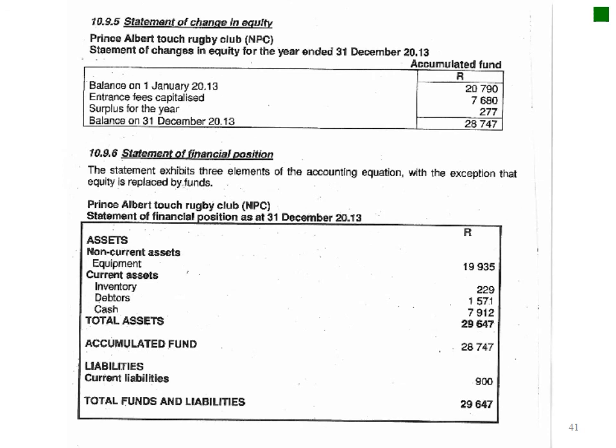Just to finish off, you will also have a statement of changes in equity for a non-profit company, where you'll have your opening accumulated fund balance and changes in the balance giving you the closing balance. That closing accumulated fund balance is then what goes onto the statement of financial position at the end of the year.